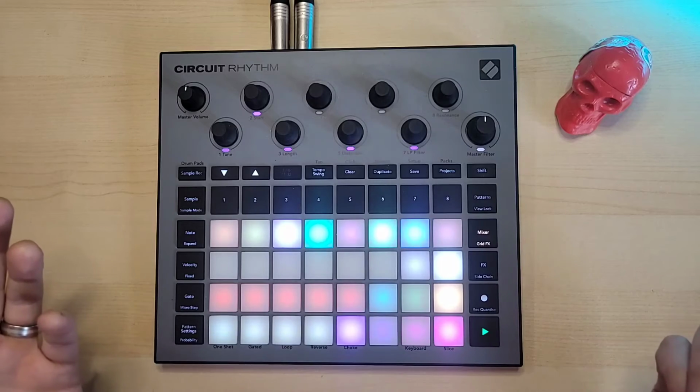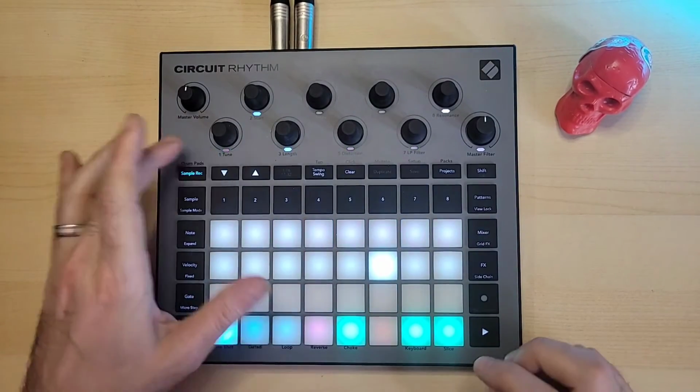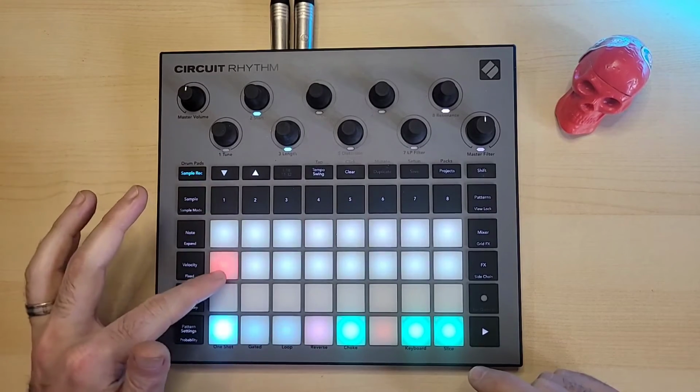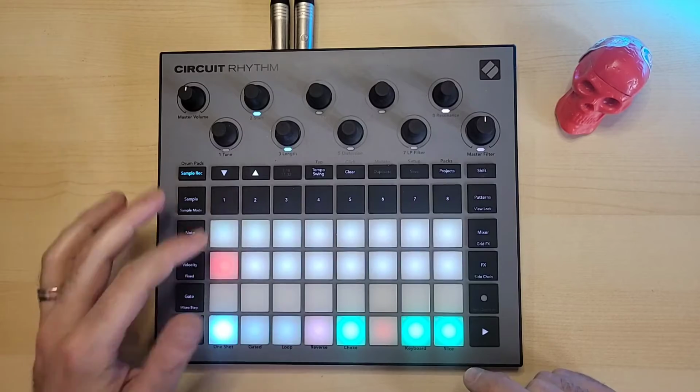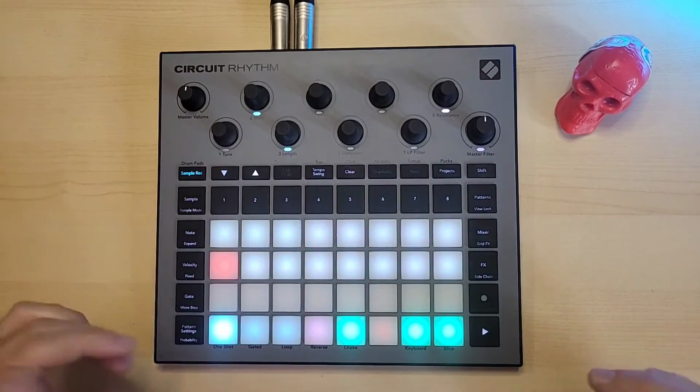Okay, let's say we like that. Now we want to resample it. Let's go to our sample browser. Now anything red means it's open, so we can use it. You can see I've used up most of these. There's probably a page or two with some room left.